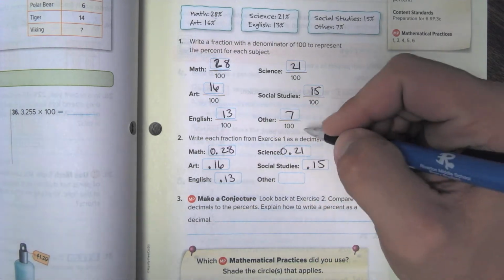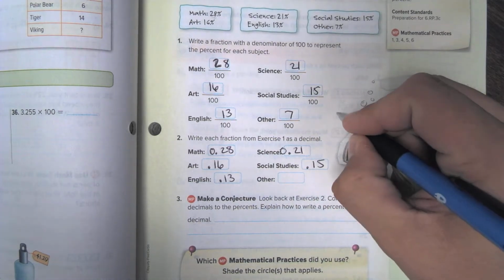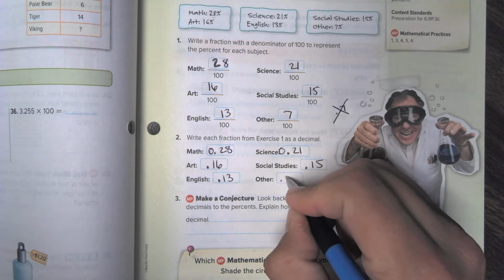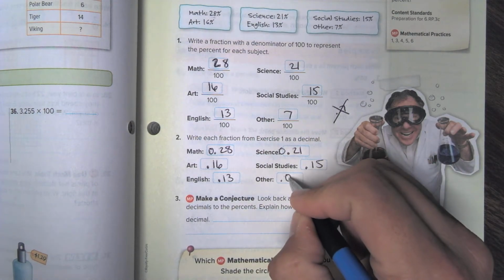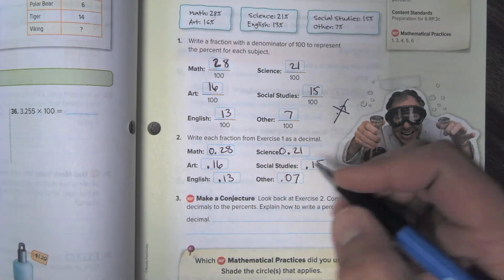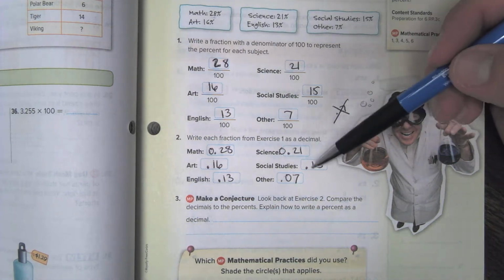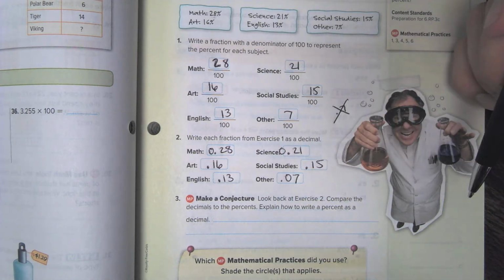Now 7 hundredths is not 0.7. It's not that. It's 0.07, because we don't have a tens place. Now, if you look back at exercise 2 here, it says compare the decimals to the percents.